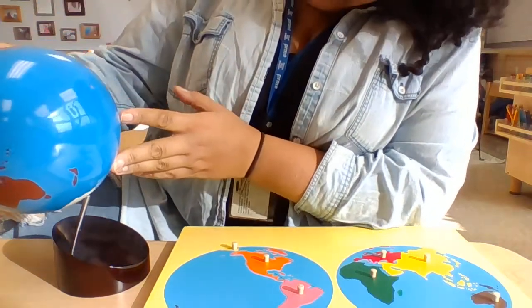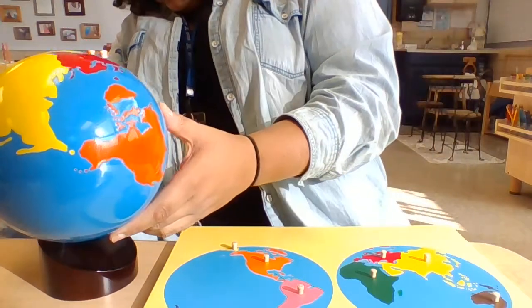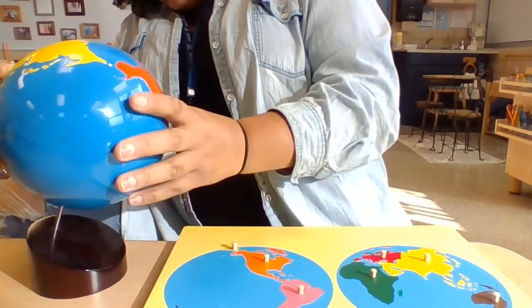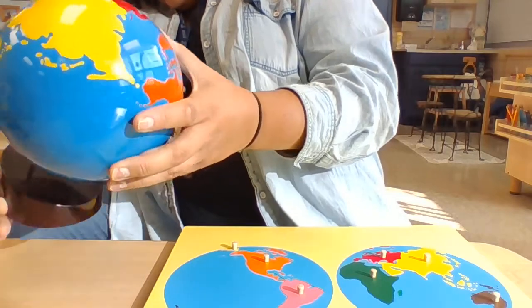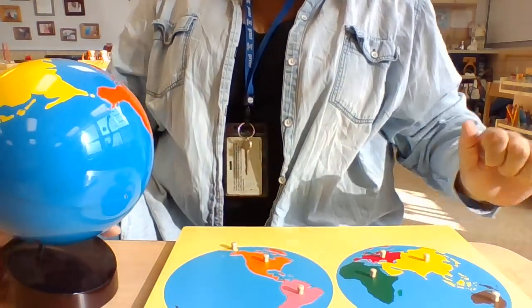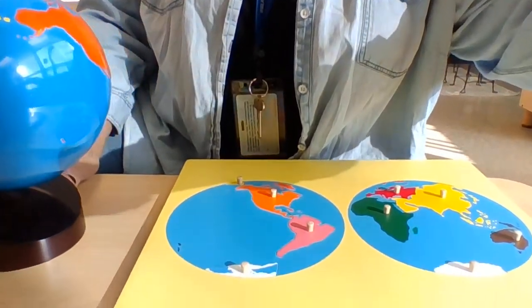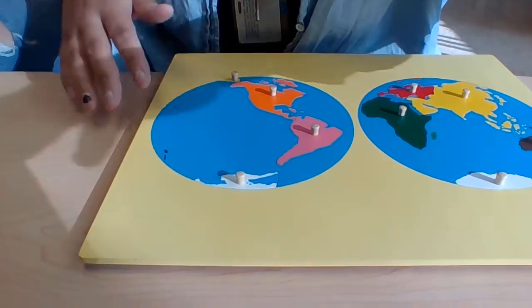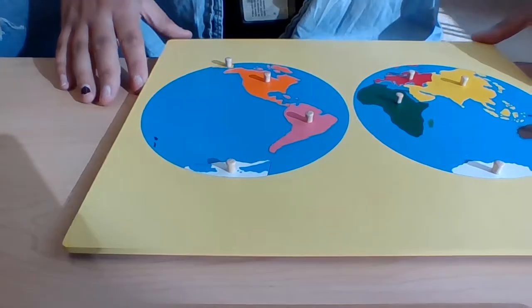Okay, so when I flatten this globe of the Earth, I make it into a map. Maps are flat. So let's look at our continents here.